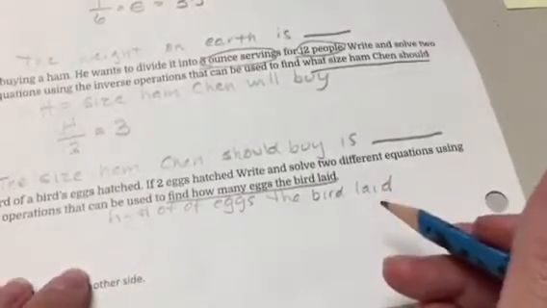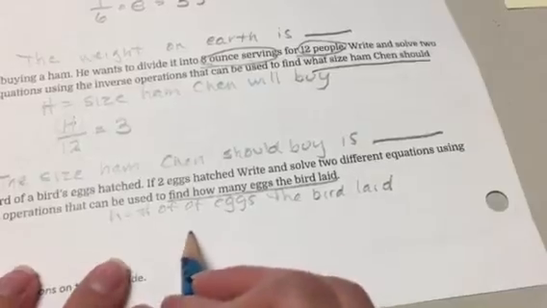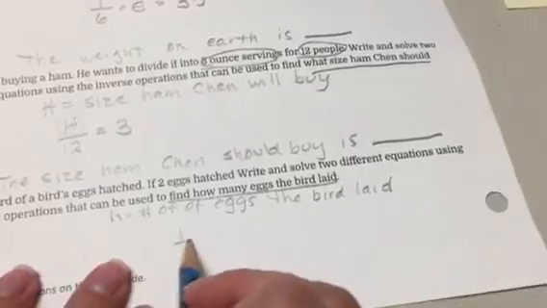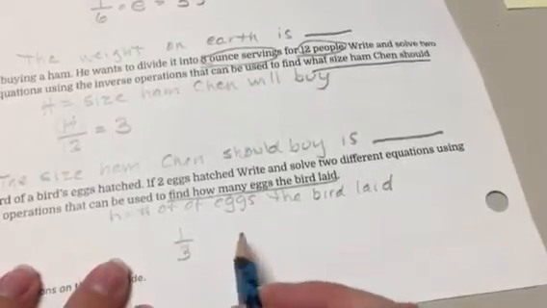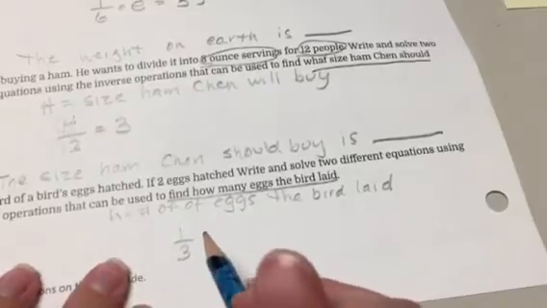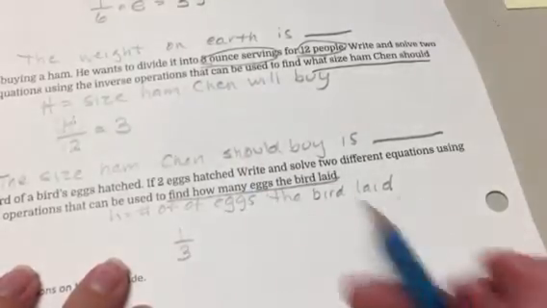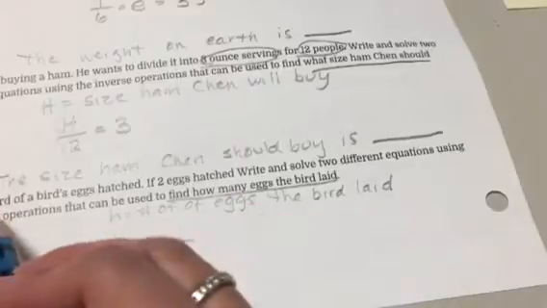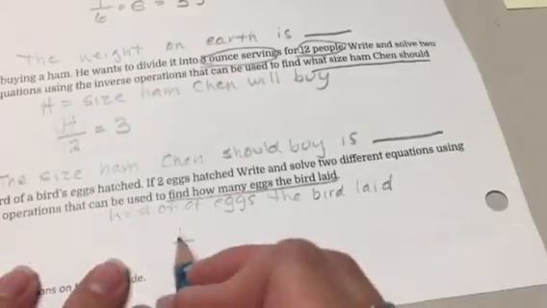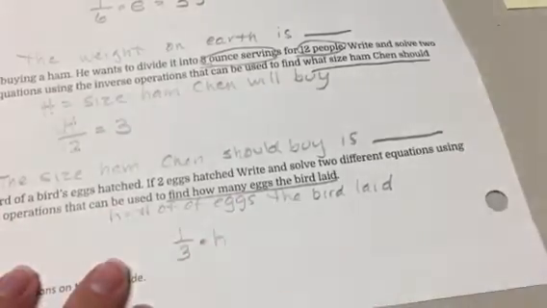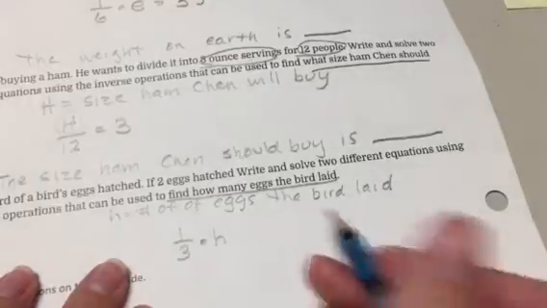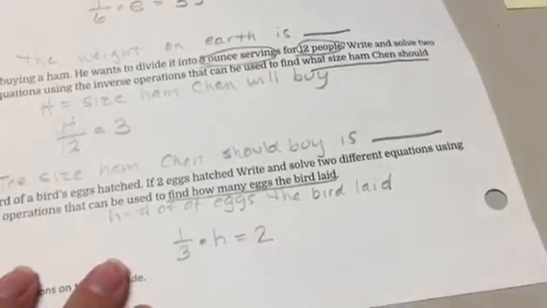Okay. So what we can do is, it says 1/3 of the bird's eggs hatched. So 1/3 of the eggs that the bird laid hatched, and that was 2 eggs.